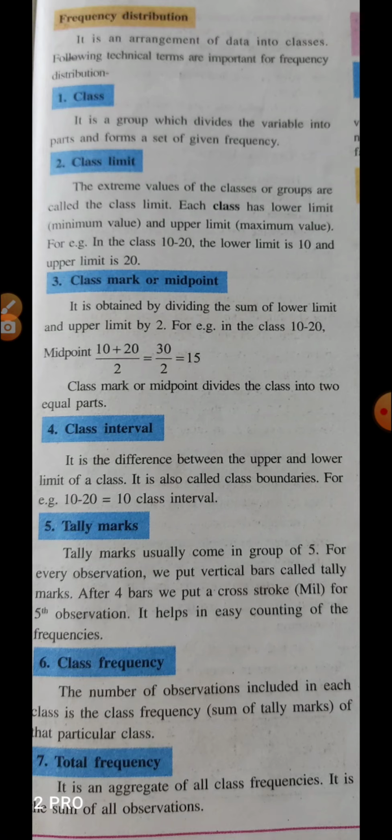The number of observations included in each class is called the class frequency. It is the sum of all tally marks of the particular class. For example, if there are 5 students in the class 10 to 20, then 5 is the frequency of the class 10 to 20.